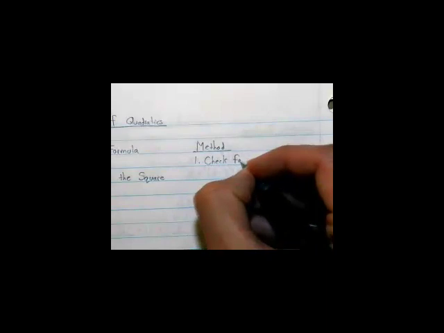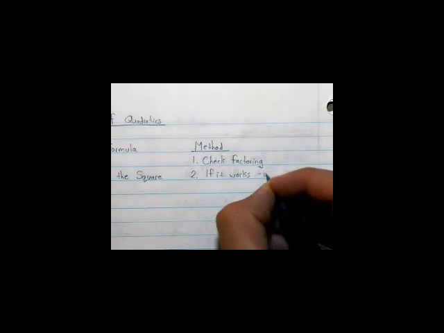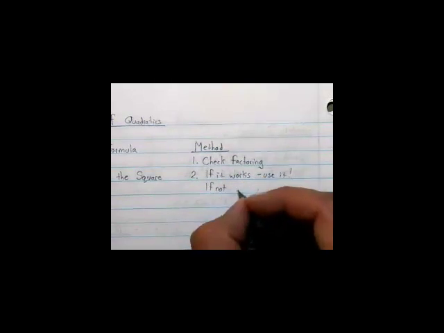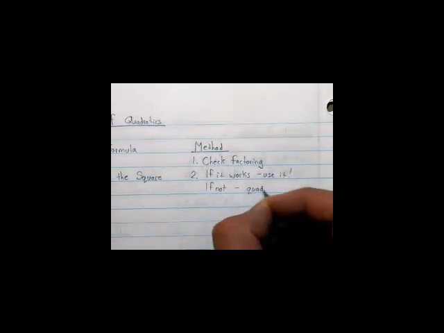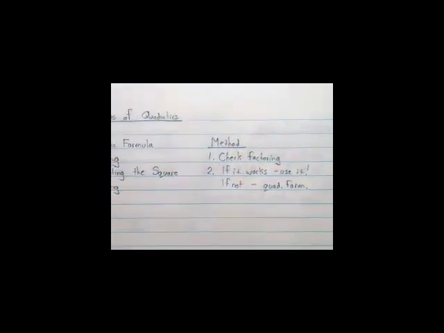So like I said, our method is going to be number one, check factoring. If it works, obviously use it. If not, then we're going to go to the quadratic formula. And we should probably, for those of us that don't remember it, write down this quadratic formula that we speak of here, because we're going to be using it quite a bit.